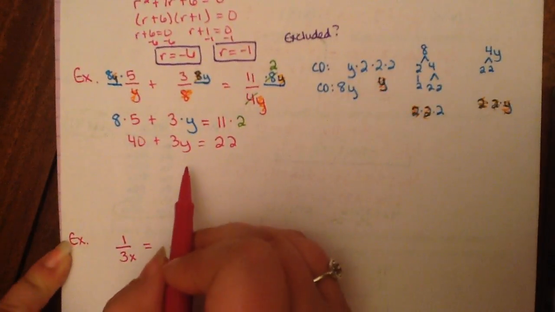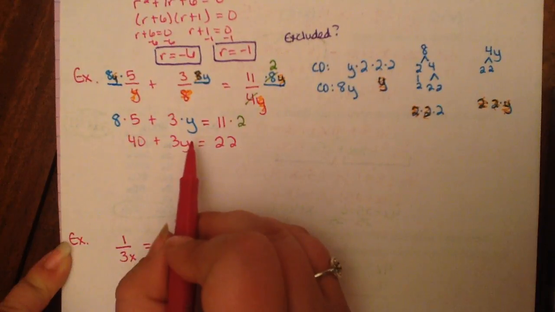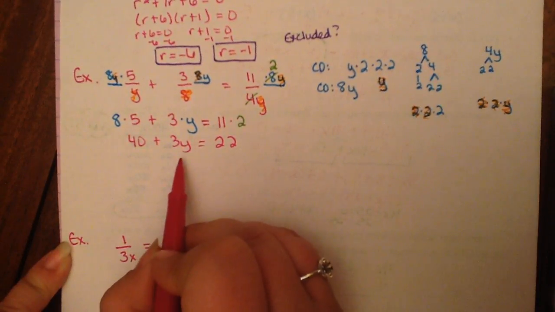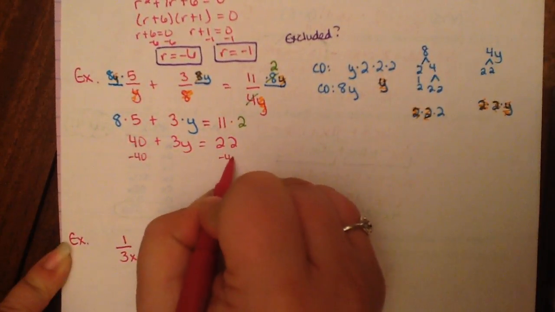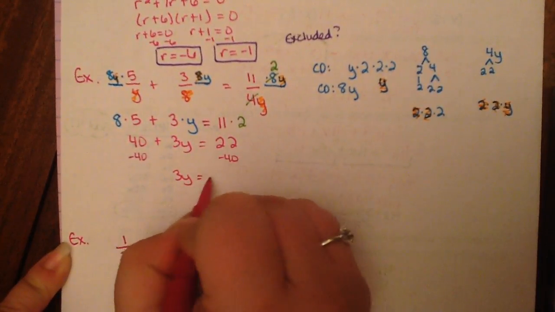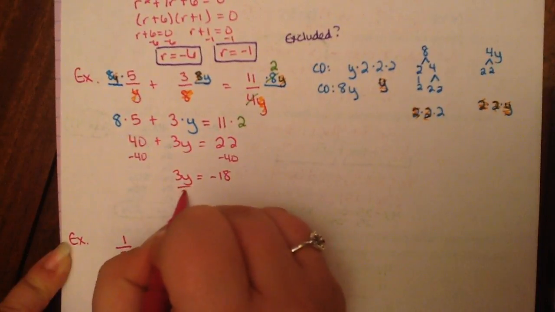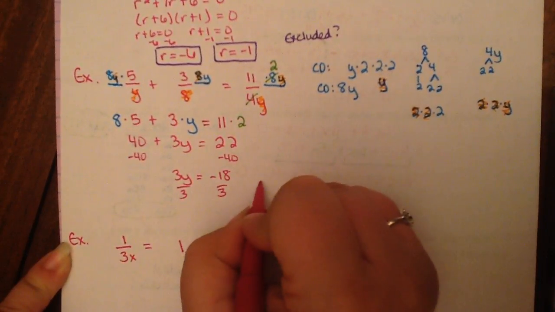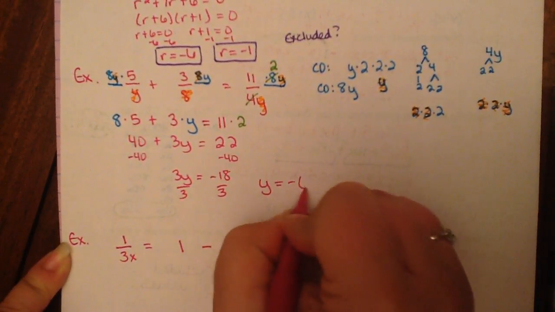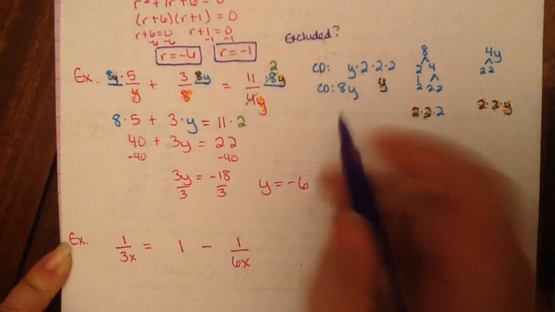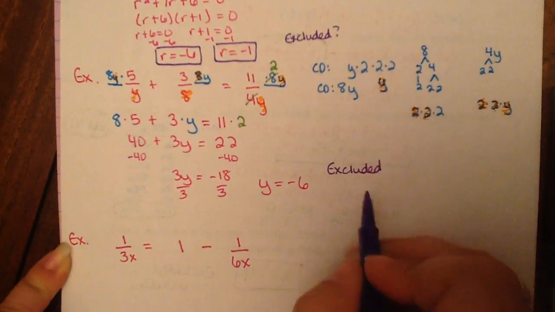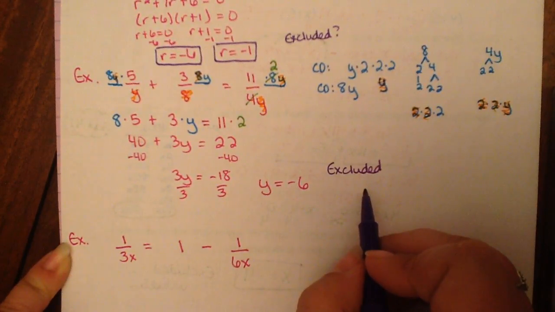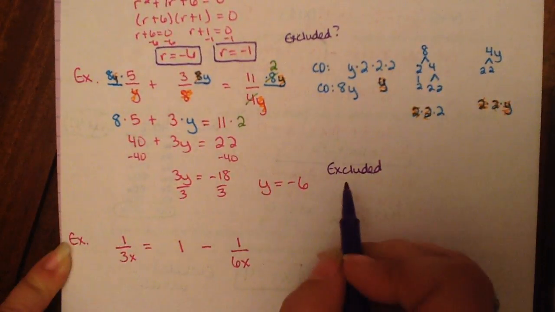Now we solve. Now this one is not quadratic. We know that because the variable is not squared. So all that means is we get this variable by itself. So we're going to subtract 40. 3y equals negative 18, divide by 3, and possibly y equals negative 6. Now remember, we say possibly because you always have to check to see if it's excluded. My excluded value I didn't write. So awesome, let's do that.